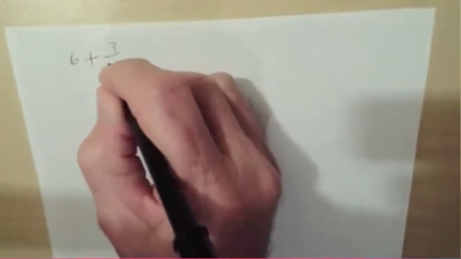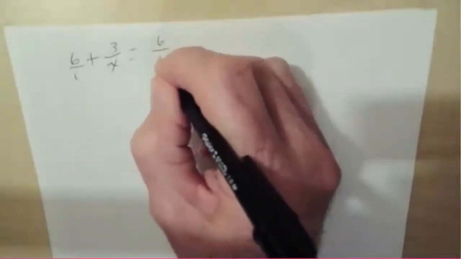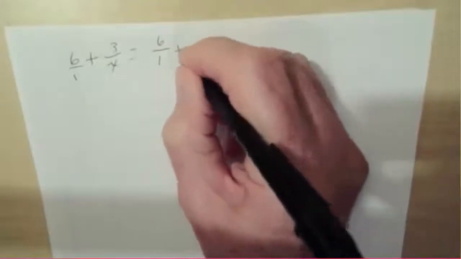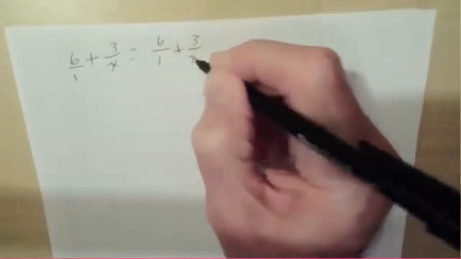What about this? Get this if you're so smart. 6 plus 3 over x. Now 6, remember, is actually 6 over 1. We just don't write it because we're lazy. So what do we have? 6 over 1 plus 3 over x. Procedure's the same.